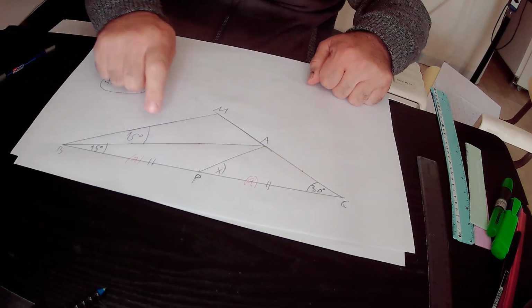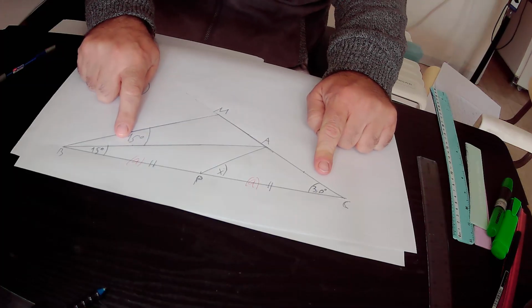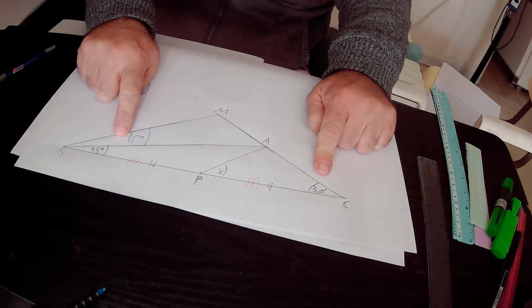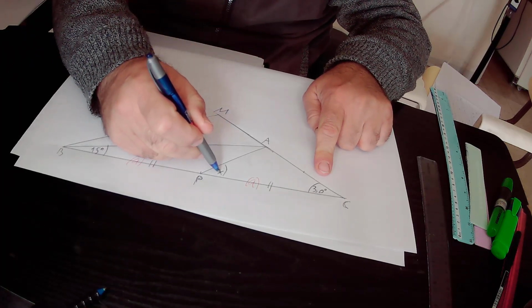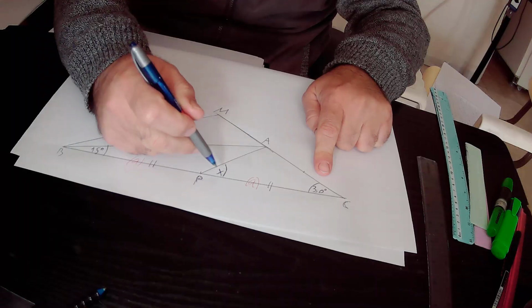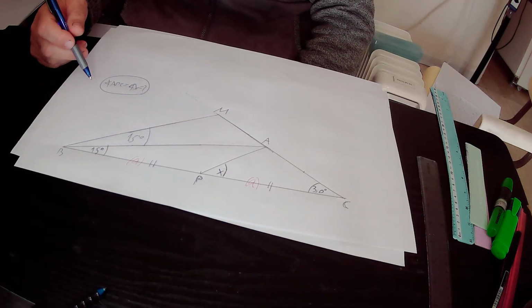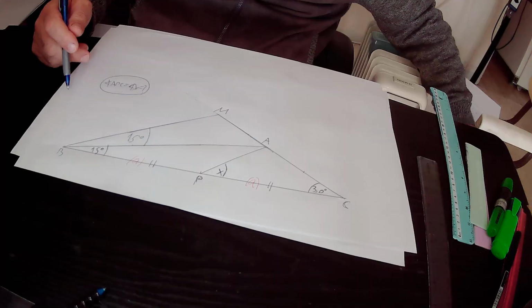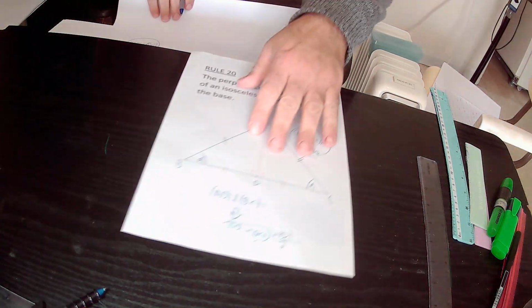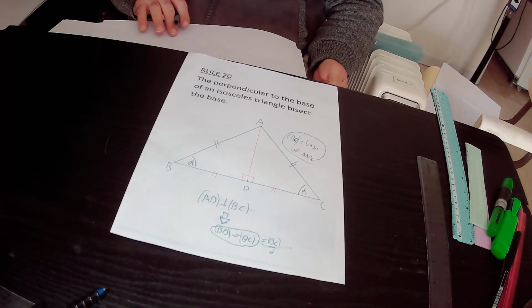Triangle BMC is an associated triangle because those two angles are equal to each other. Each of them is equal to 30 degrees and therefore they are equal to each other. So triangle BMC is an associated triangle, therefore we can implement here rule 20. According to rule 20, the perpendicular to the base of an associated triangle bisects the base.